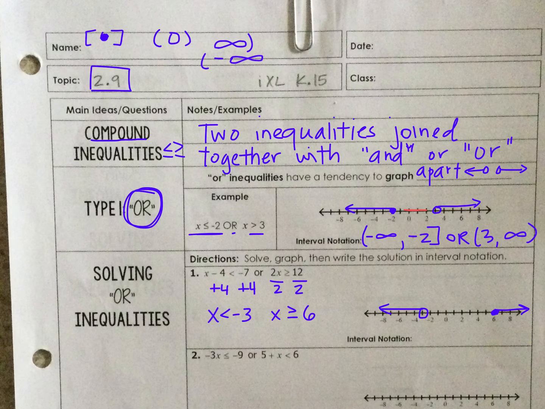So let's write our notation. It's always going to start with negative infinity, and it's always going to end with positive infinity, with parentheses. We just have to figure out the middle part. So negative infinity, open circle -3, so that'd be -3 parenthesis, or the next thing I come to is a closed circle 6. So bracket 6 and then infinity.